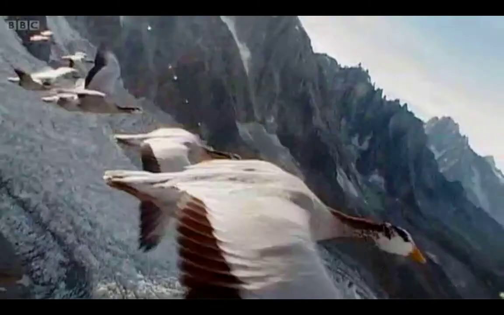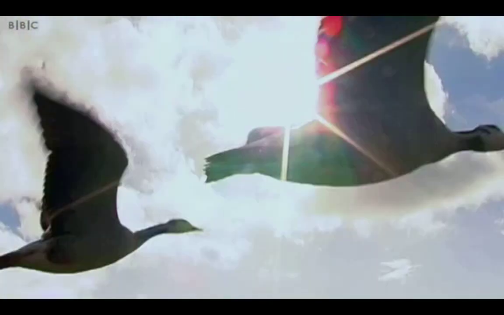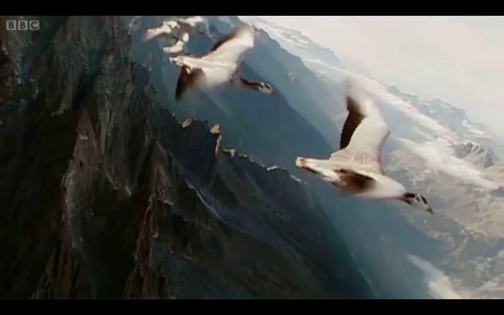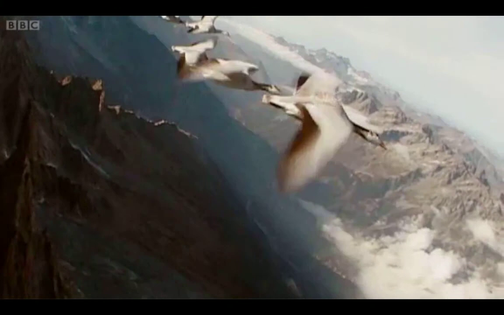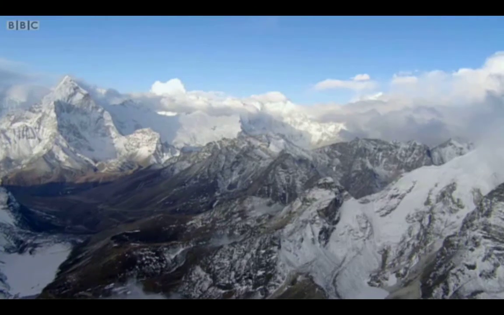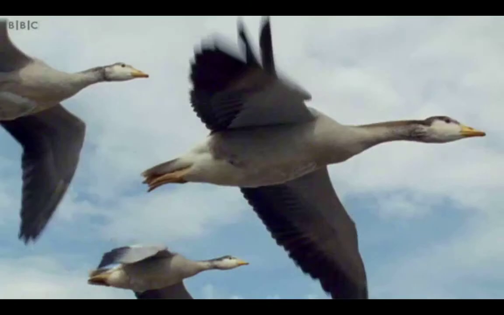The Himalayas are made of range upon range of mountains, building high. The air becomes dangerously thin. Bar-headed geese are the highest flying birds in the world. The higher they go, the faster the jet stream. A 100-mile-an-hour tailwind catapults them over the Himalayas.